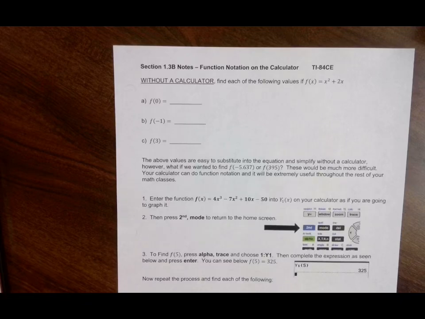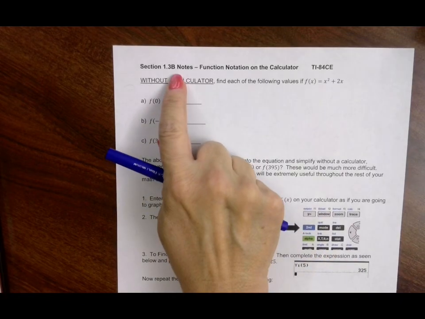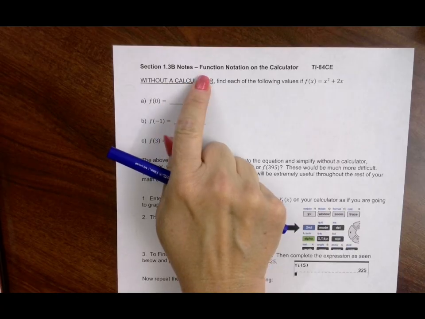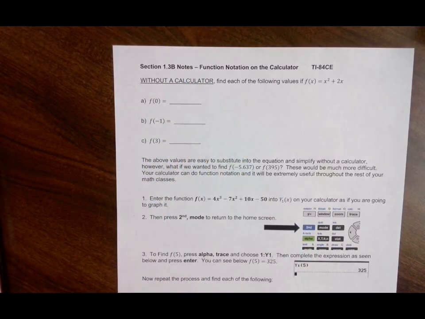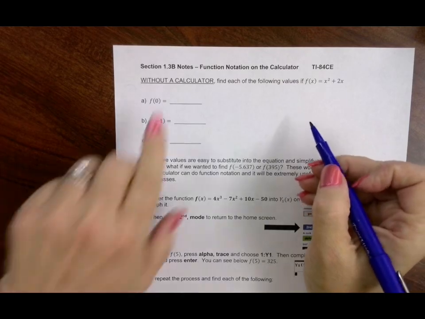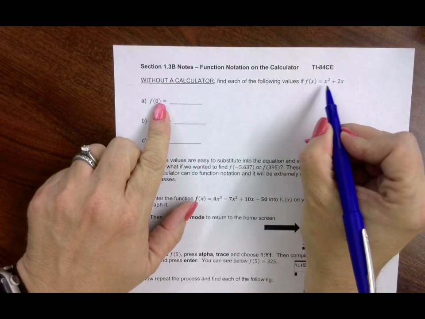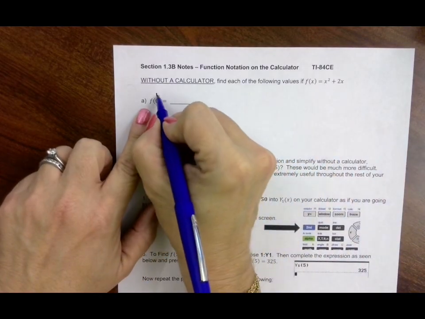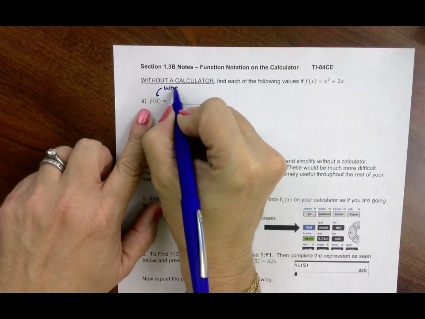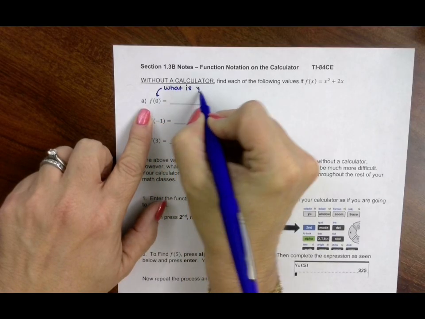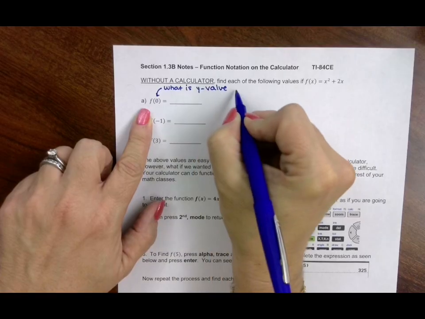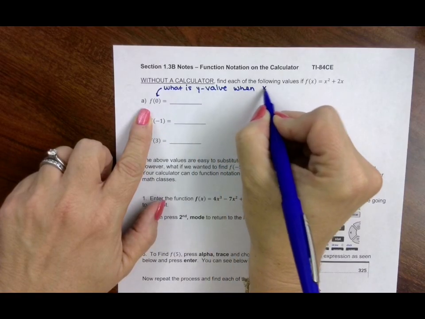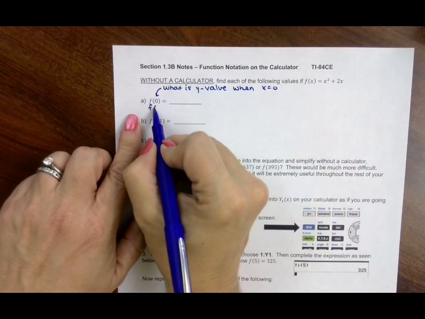Okay, y'all, this is a keep going from 1.3, so we're still talking about function notation, but this is all based on the calculator. So let's do a little bit of review first. This is my function notation, and what this says is, what we're looking for here is what is the y value when x equals 0. So this is my f of x.